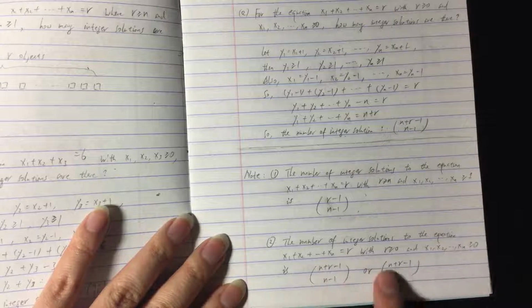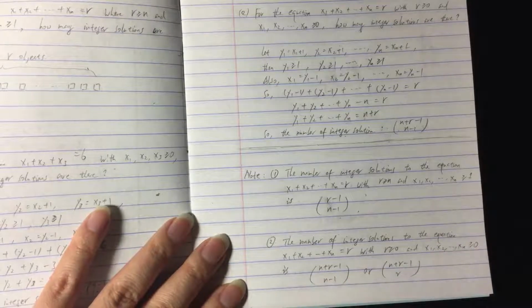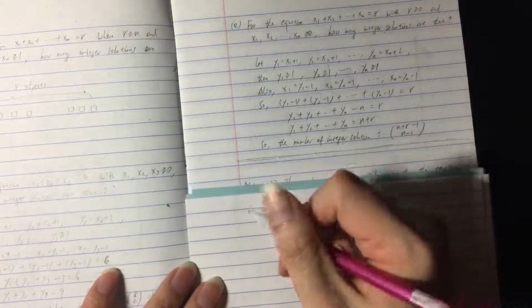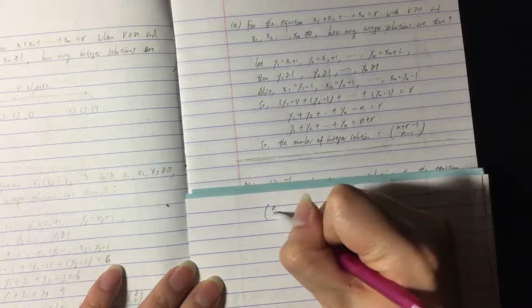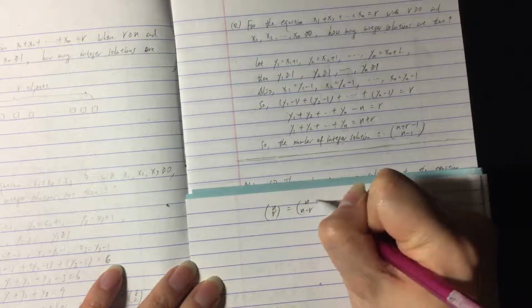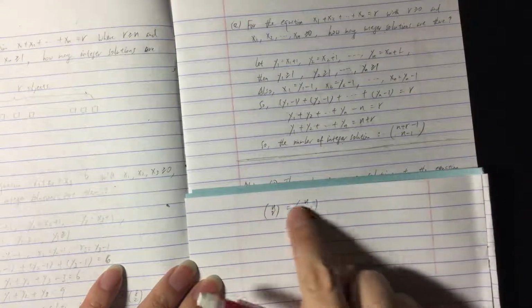Do you remember why? Last class I showed you a formula that for combination, n choose r is the same as n choose n minus r. That's what I showed you last class.